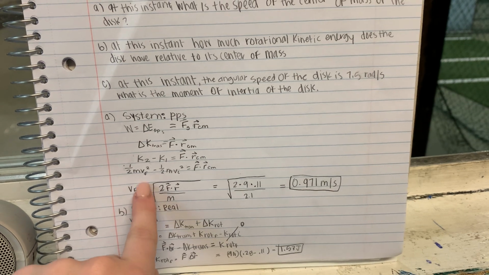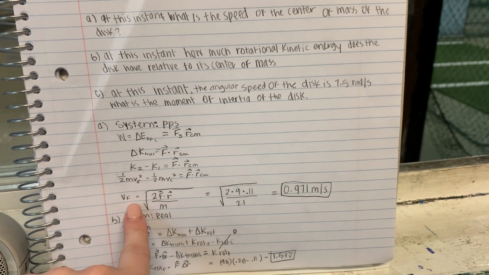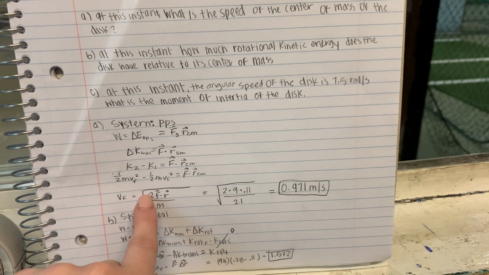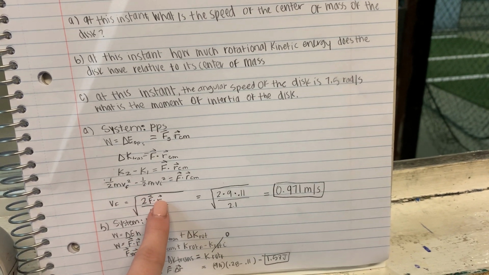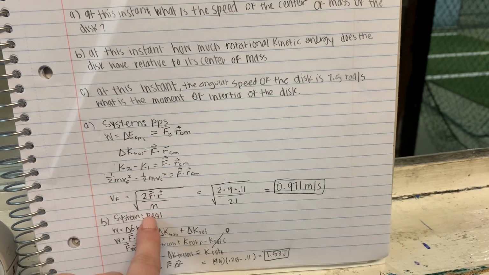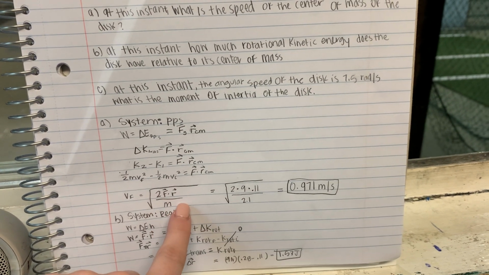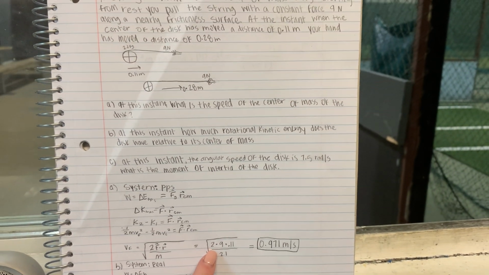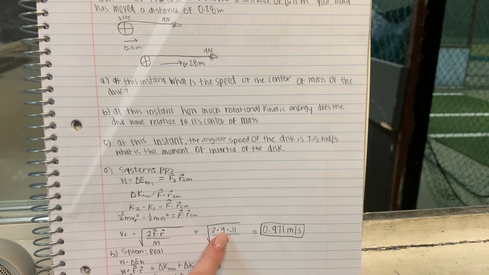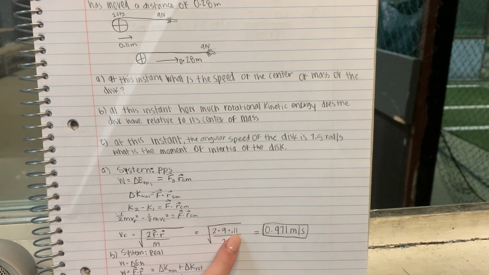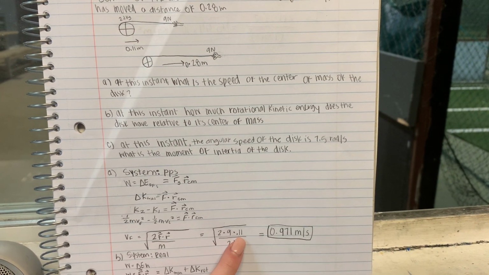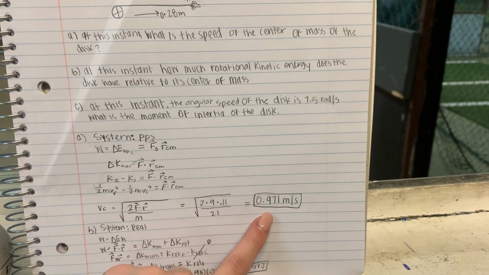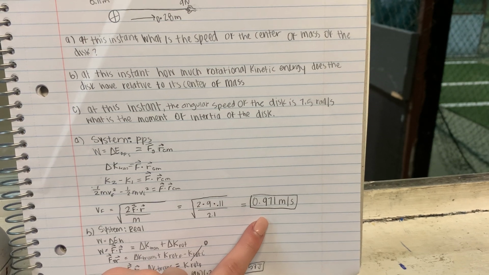Then we can go ahead and solve. We're looking for v final, so we end up with v final is equal to the square root of 2 times the force times the change in R over the mass. When we plug in the values we were given, we know 2, the force of 9, the distance is 0.11 meters, and the mass is 2.1. So we get 0.0971 meters per second.